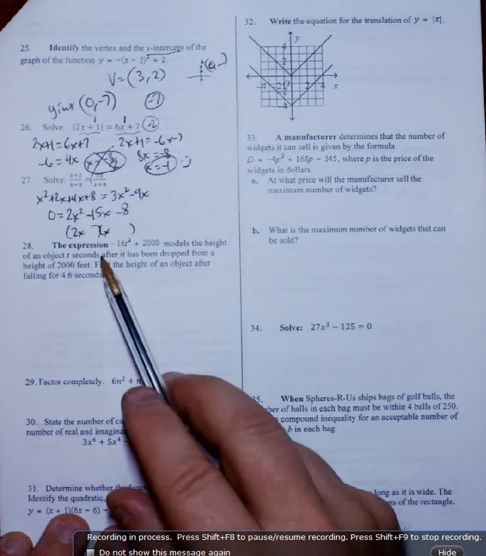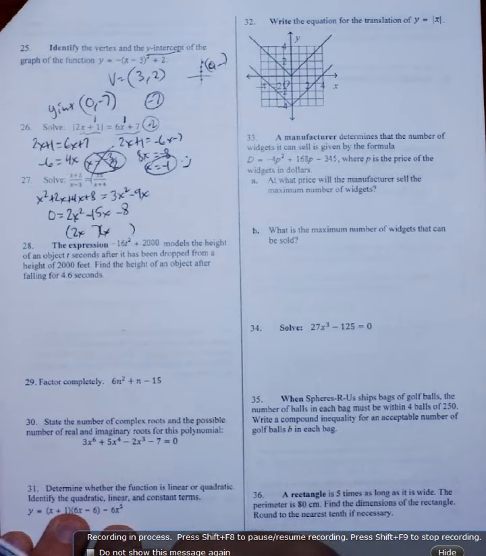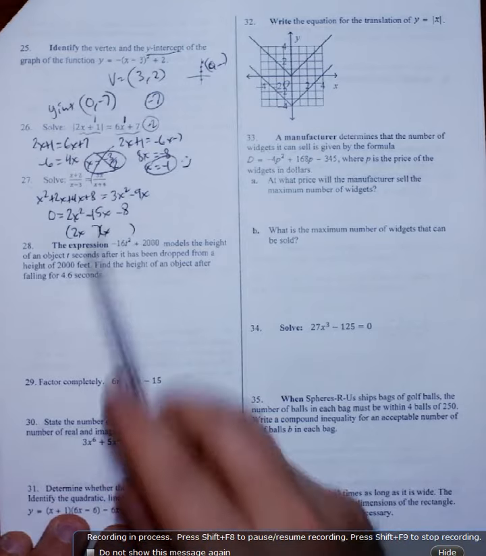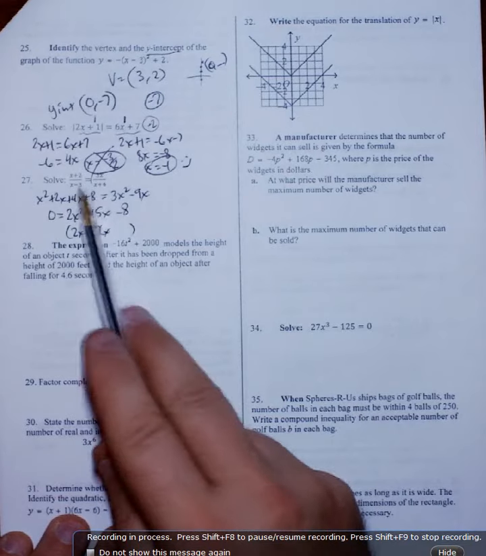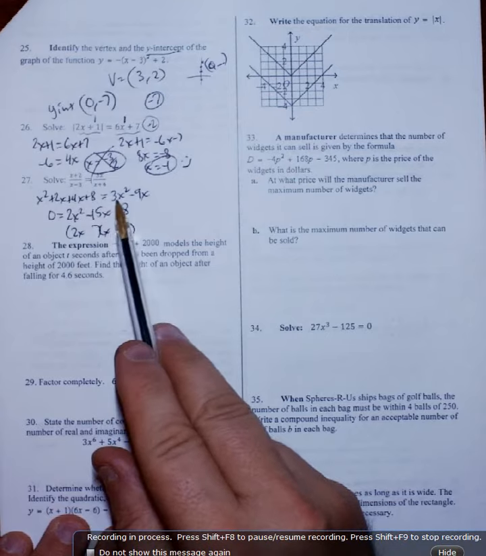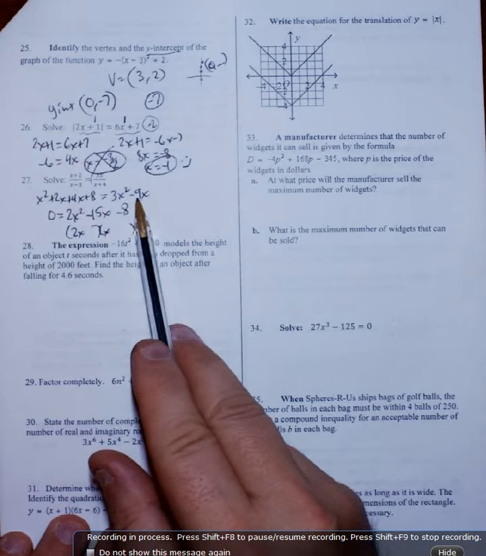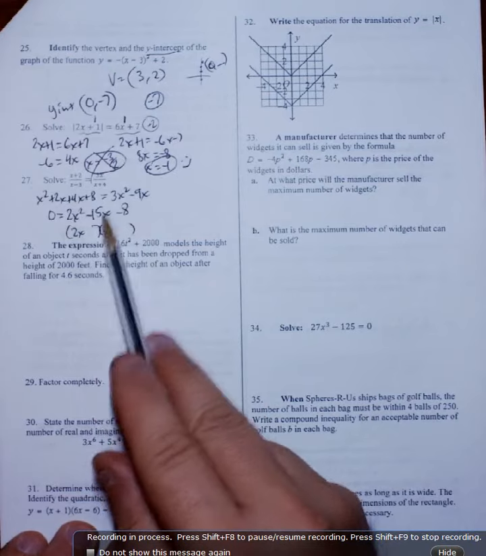Doesn't look like I'm going to be able to get something that factors here, which means I'm wondering if I did something wrong. Let me just check this. This is going to be x squared plus 2x plus 4x plus 8. This is going to be 3x squared minus 9x. Yeah. And then, let's see, this is 2x squared.